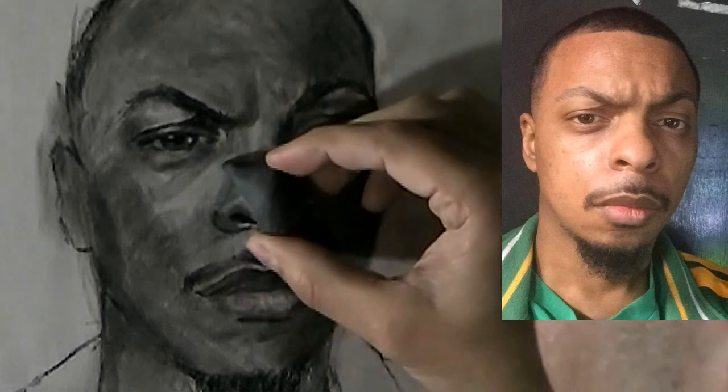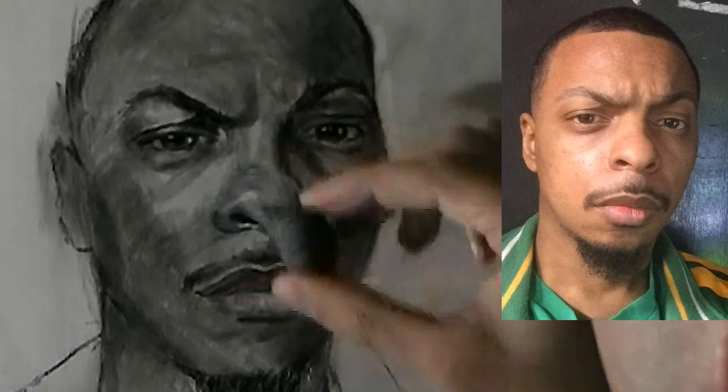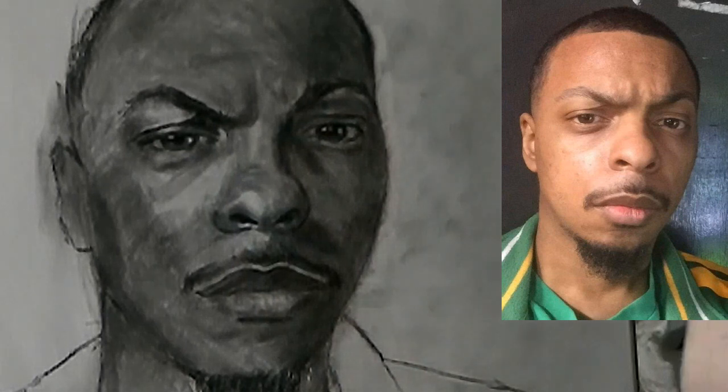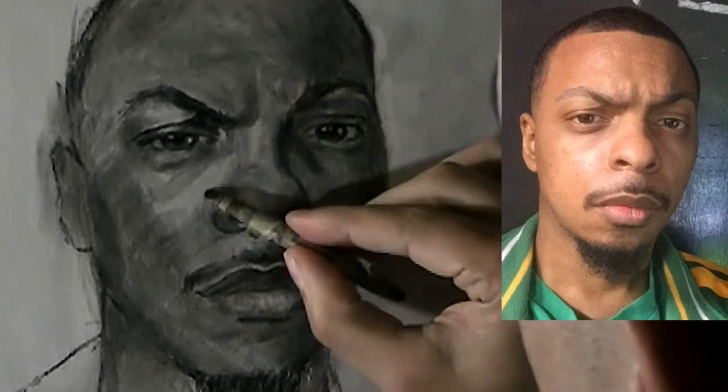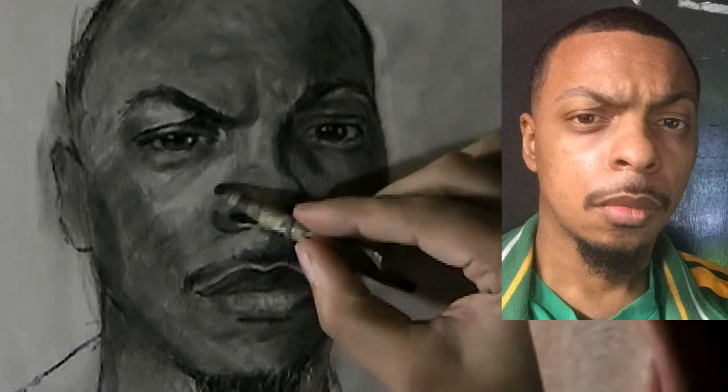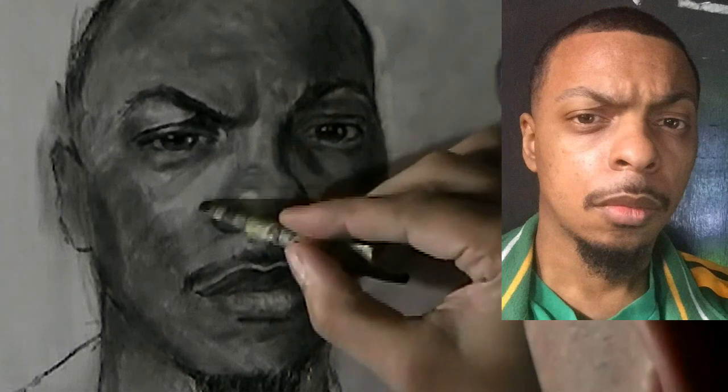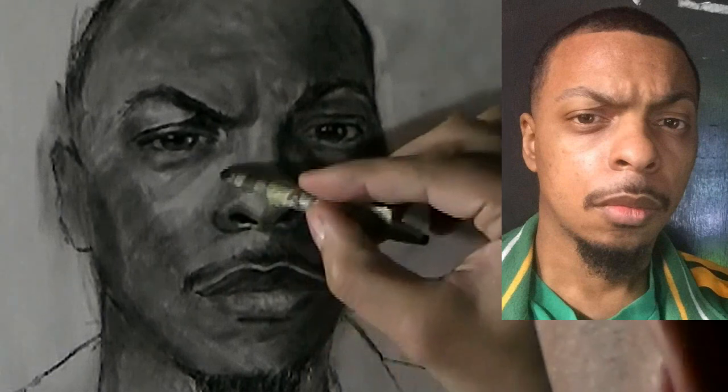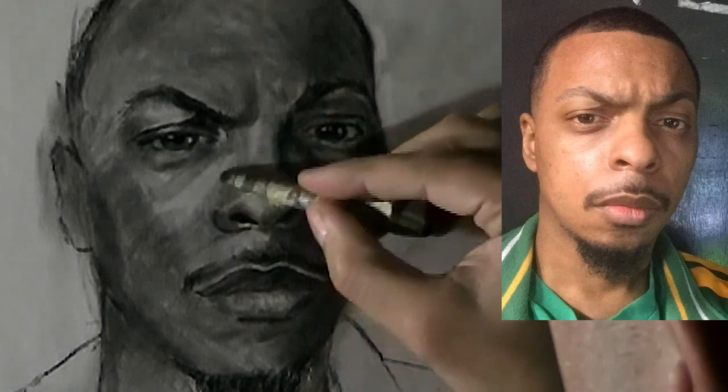So I'll erase, and it's okay to erase a lot in here, because then you can just use your blending tool to slowly add a little bit more back in if you need to.